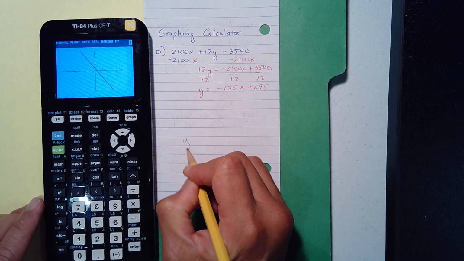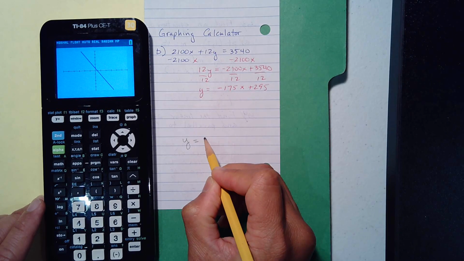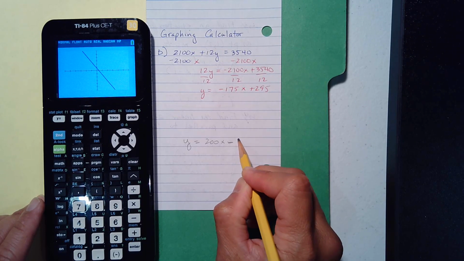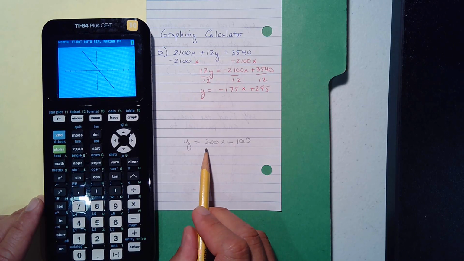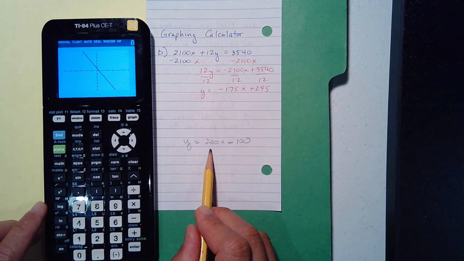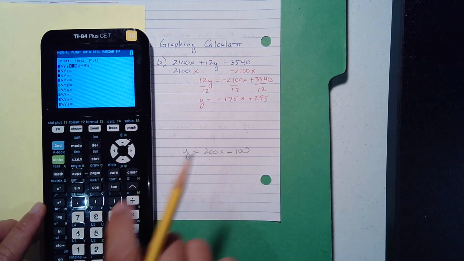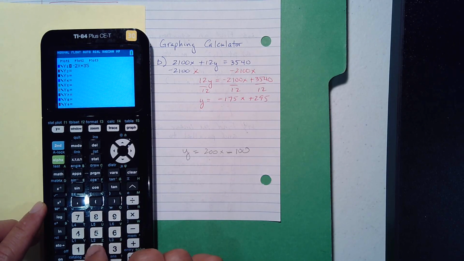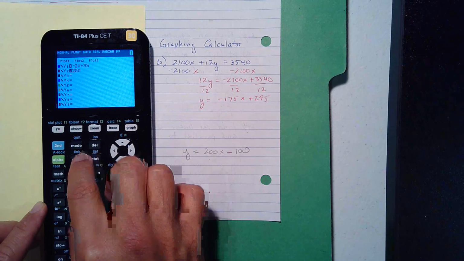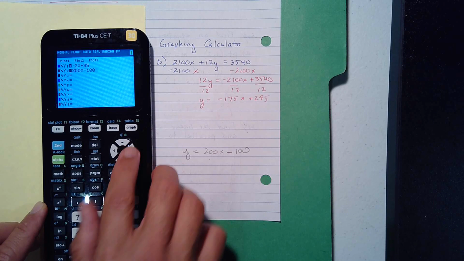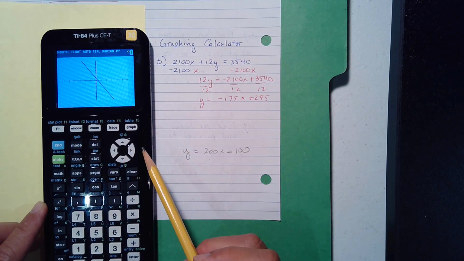Let's just do another one. Let's graph y equals minus 100. So now the slope is positive. When the slope is positive, the line should be increasing. So let's do that. We could just graph another one here. We'll put 200x minus 100. Let's graph. So it's going to be, I think, the red color.